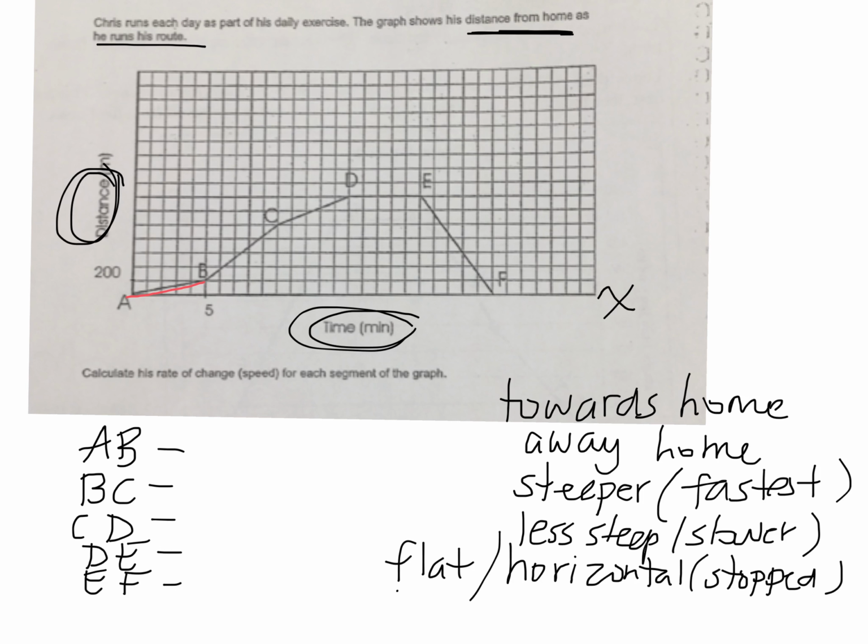Rico? He walks away from his house. Okay, so he's away from home. And why did you say that he was walking? Because it's less steep than the others. Excellent. It's the least steep part of the graph. So he's going the slowest. So maybe he's walking, he's warming up. Very good. I like that. So maybe he's warming up here. You could write words like walking.